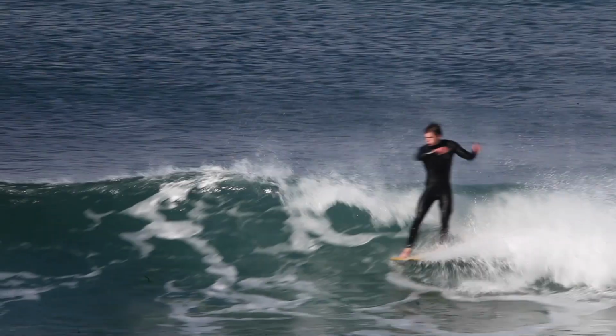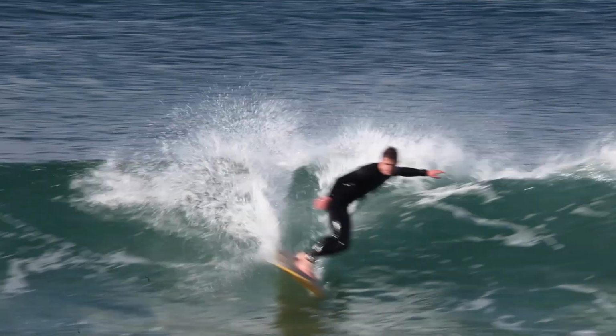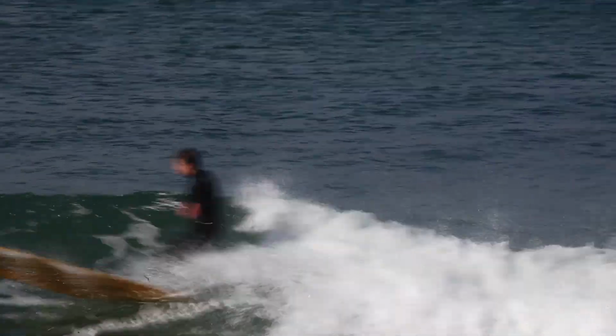Now, the carving turn, on the other hand, can be used to bring us from point A to point B on the wave. So we can use it to take us from one place in the wave to another in a very stylish, powerful way. As I just said, it also lends us to being a more powerful turn. Because we have more rail engaged, we can actually press more power or more force through that board, and this allows us to push more water as well. So it does look like a bigger turn and pushes more water, producing that power as well.